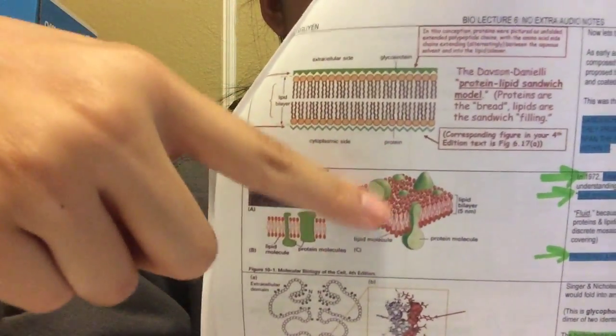They proposed the proteins would just be on the top and bottom of the lipid bilayer instead of having protein within it. They thought this would be the case, but it turns out proteins are actually within it. That's the Singer-Nicolson model, the fluid mosaic model. So know those two differences. In the Singer-Nicolson model, proteins are integrated into the bilayer.